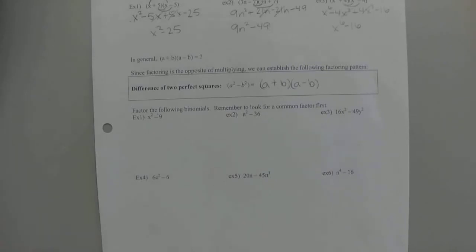It doesn't matter. So why I'm showing you this is because even though on that lesson we just did we factored x squared minus 25 saying what are factors of negative 25 that add up to cancel each other out, and we used negative 5x and positive 5x, and we did the AC method, we don't have to do that.